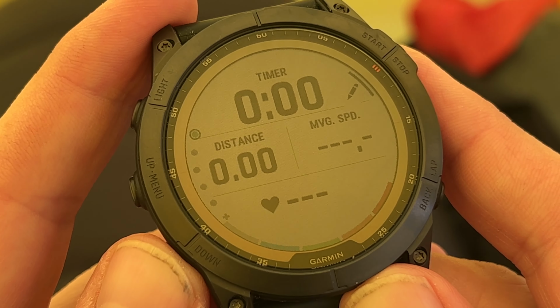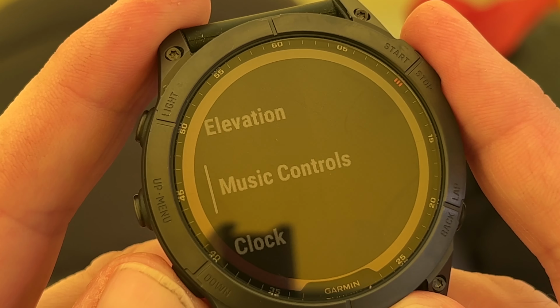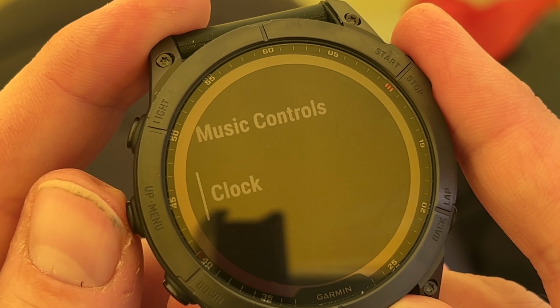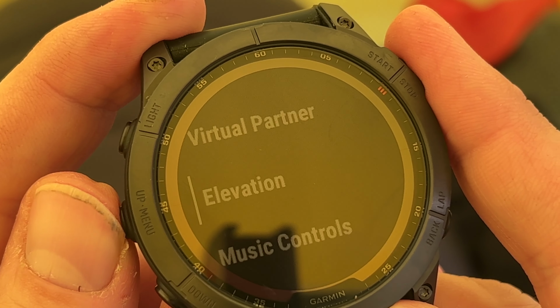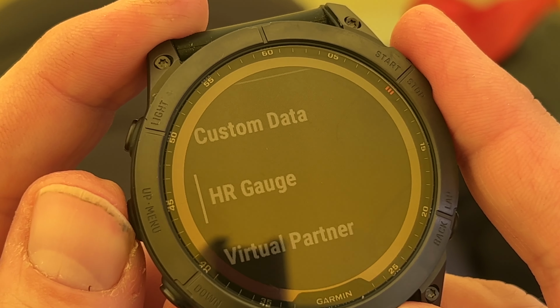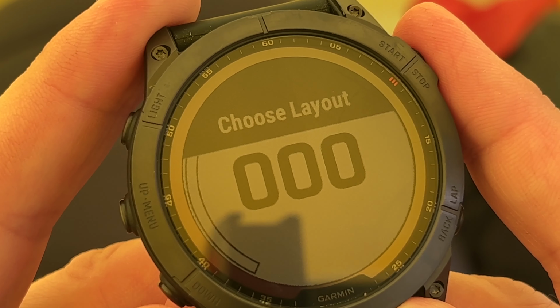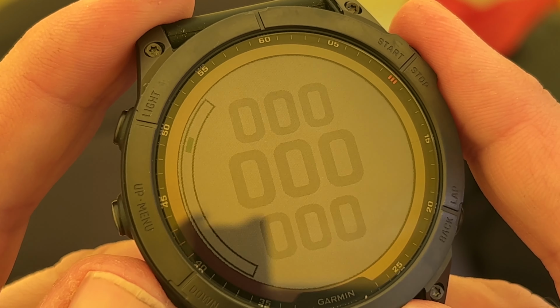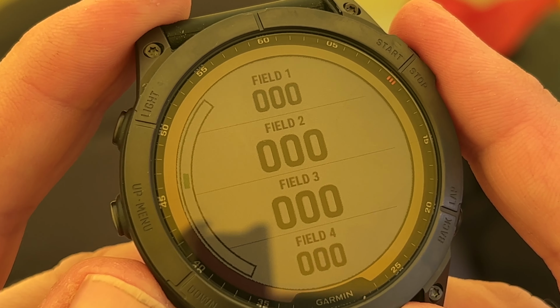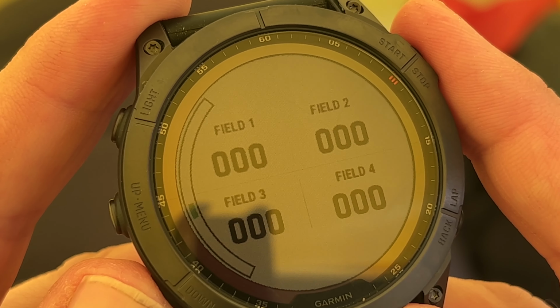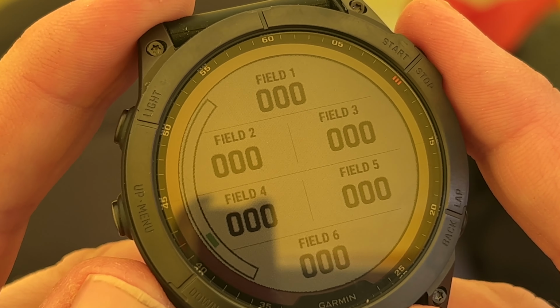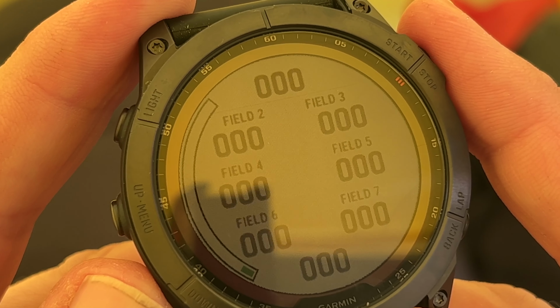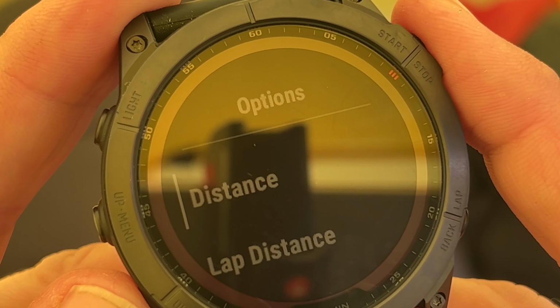And your map. You might want to add one, so you just come in here. You can choose a screen, so you could put music controls in, clock in, elevation in, custom data, choose layout, and then once again you're back to however many fields that you want in here and whatever layout that you want.